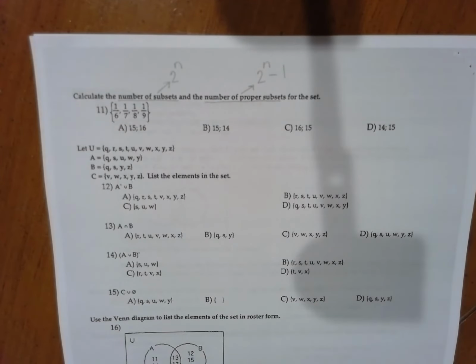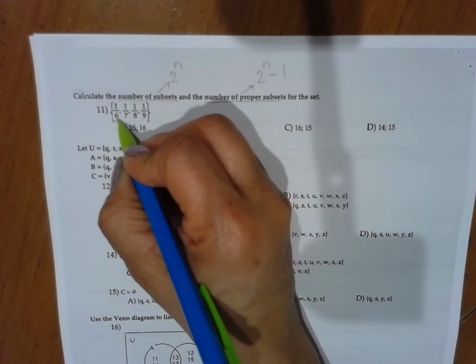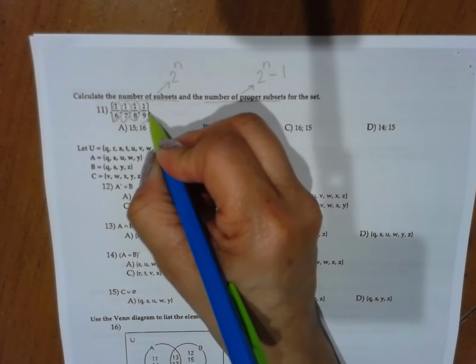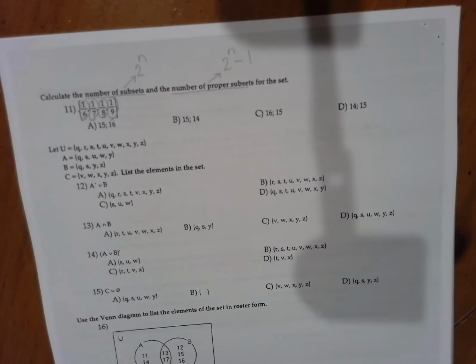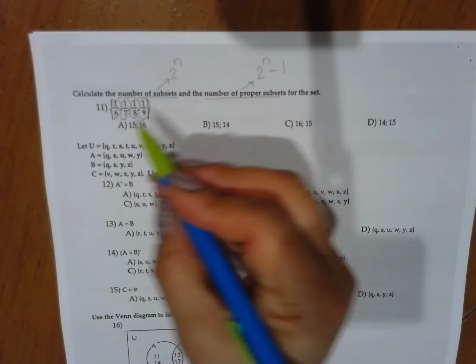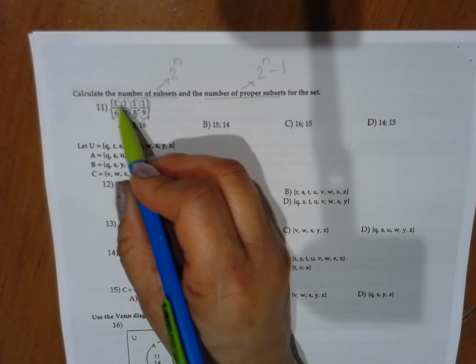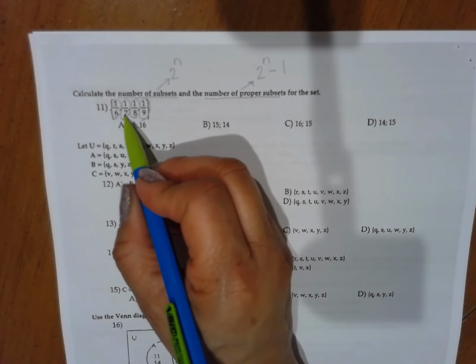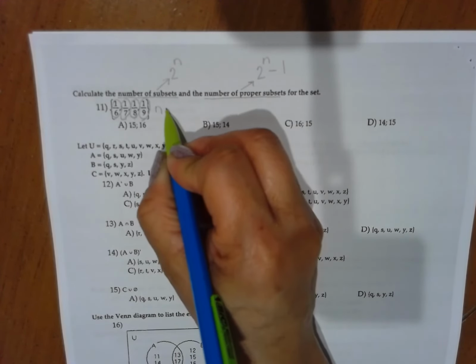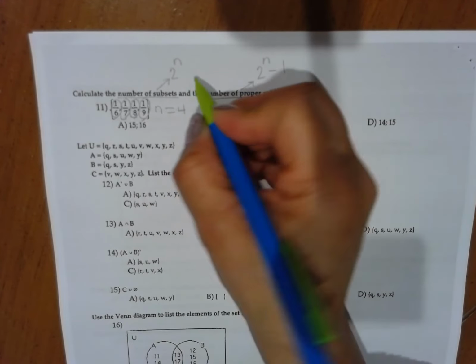So the variable that is missing is n. N is equal to the cardinality or the cardinal number of the given set. And remember, the cardinal number are the distinct elements of a set. So they are all different. So therefore, this counts as 1, 2, 3, and 4. So the cardinal number is 4.